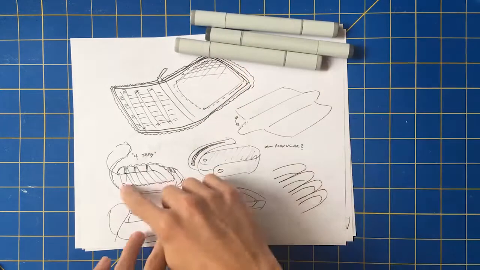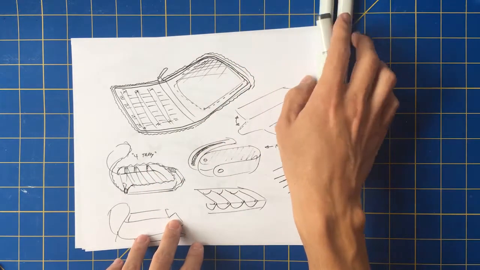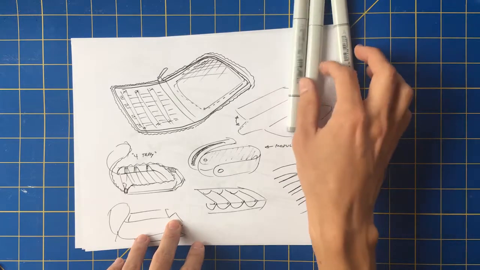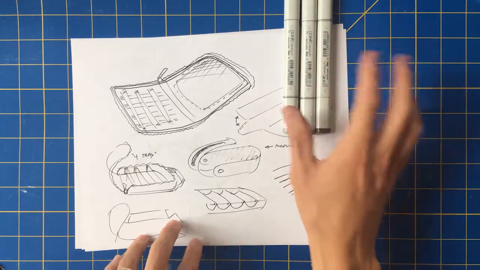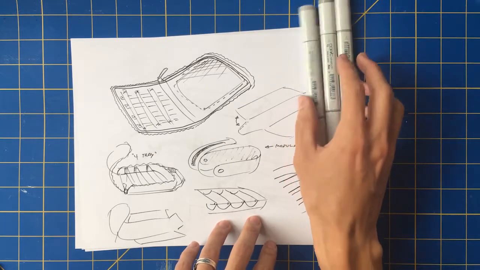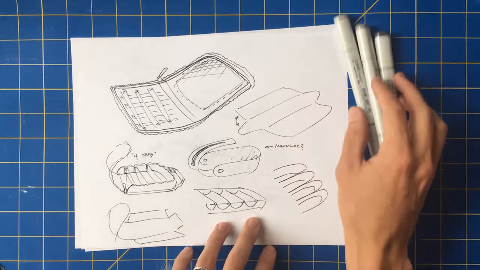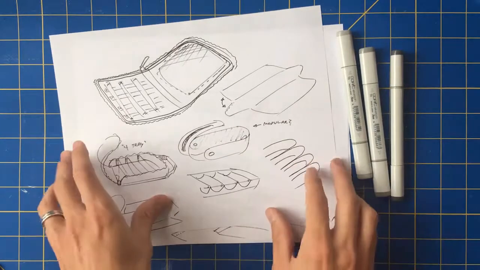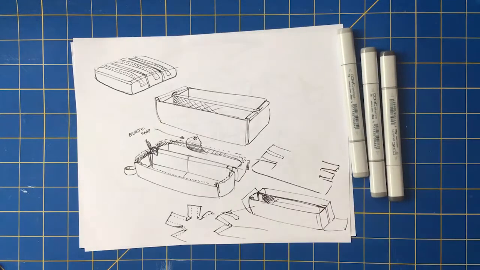The reason I like the idea of a tray is it keeps the tools organized. If I'm designing for myself and when I'm teaching, I like to keep my utensils clearly organized so I know where to grab the colored markers when I need them, so I don't misplace them. So that's where my ideation came from here.